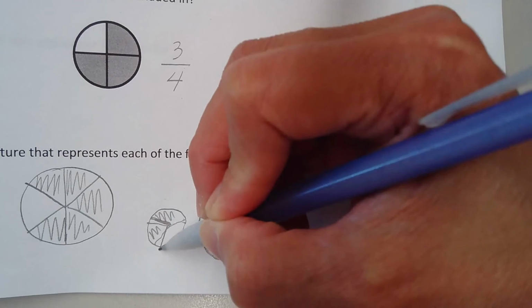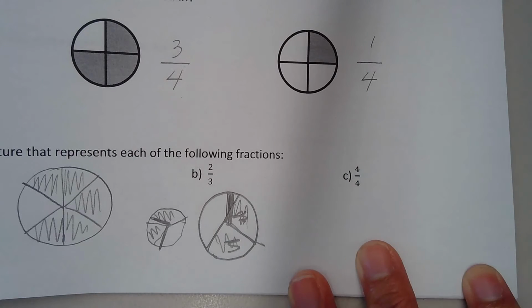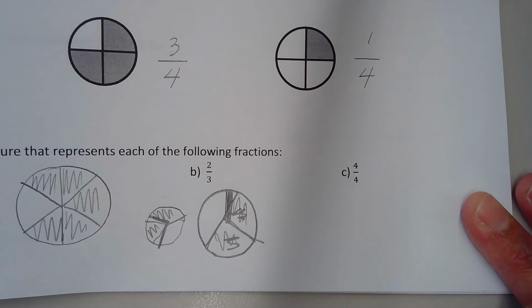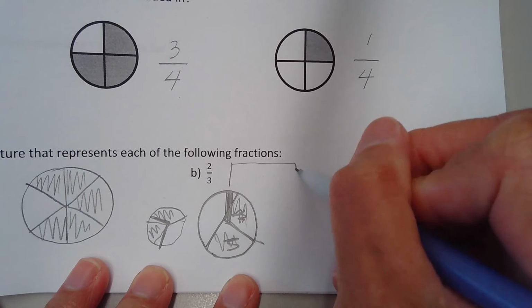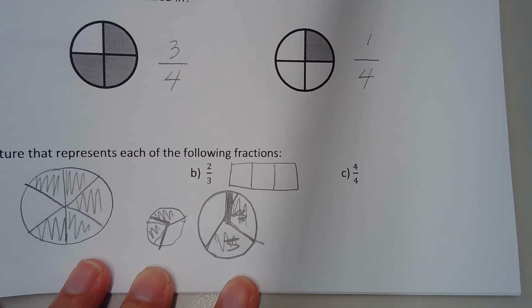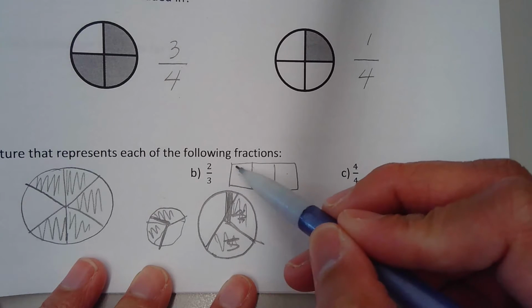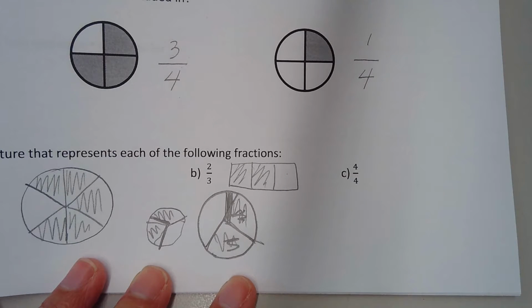Yeah, it looks like a Y, right? And that's okay as long as you have 3 equal parts. As you can see here, it's all circle. That one's okay too. Is this easier? Yes, it's probably easier. Now you've got 3 equal parts and 2 are shaded. That's 2/3.